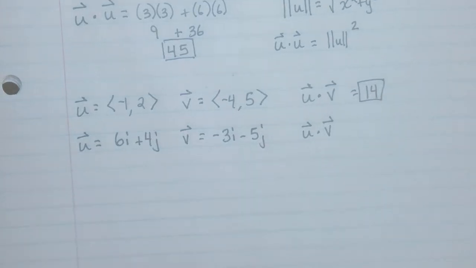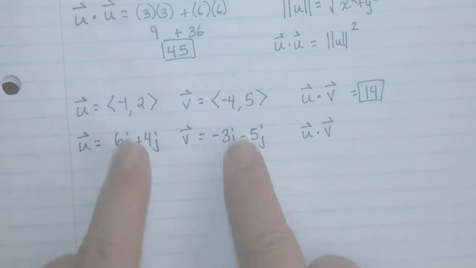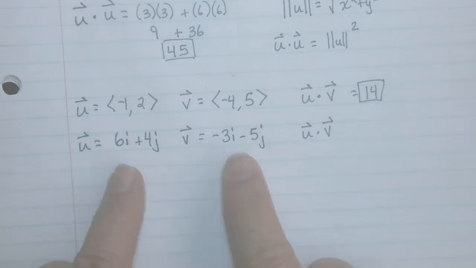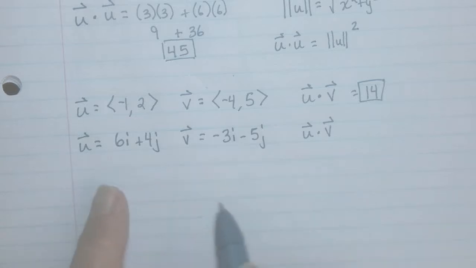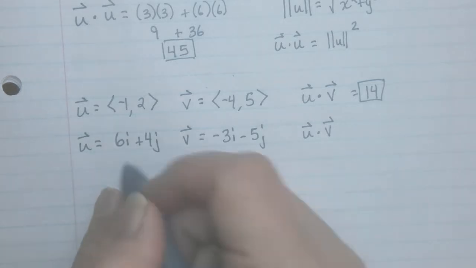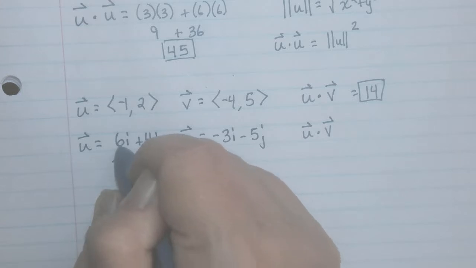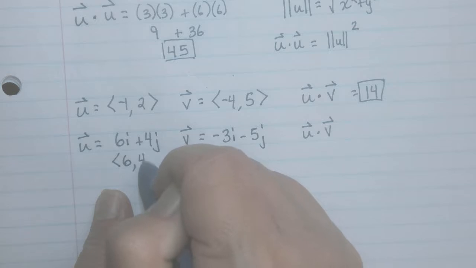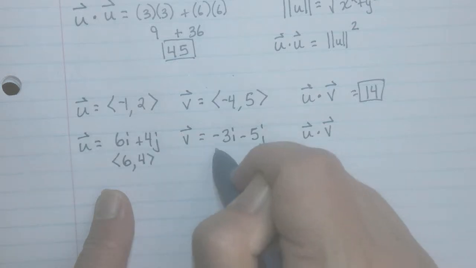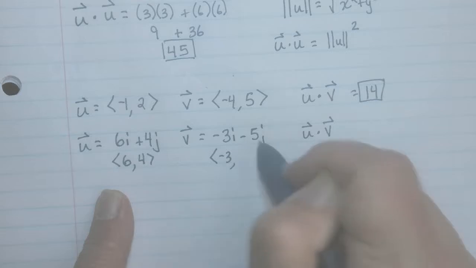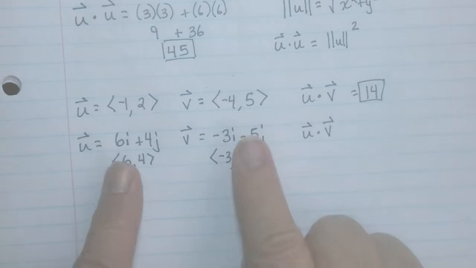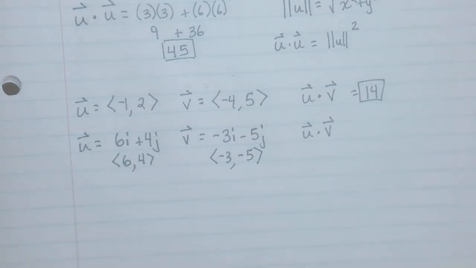So if you want to write these into component form, you can, or you can just do it the same way, just looking at it. But remember, this is called linear combination form. And if I rewrite this in component form, it's just saying that my component is horizontal is 6 and vertical is 4. This one is just saying negative 3 for horizontal and negative 5 for vertical. So again, it's just being able to recognize the different formats.